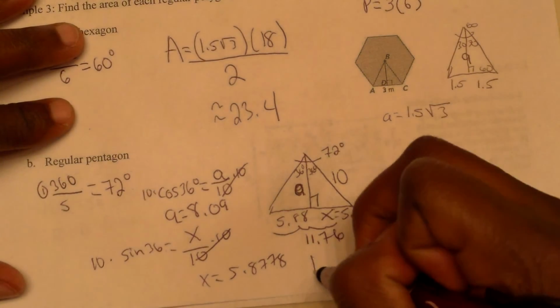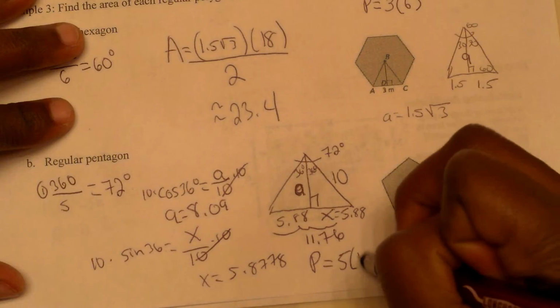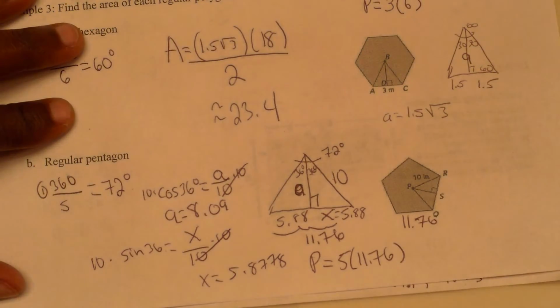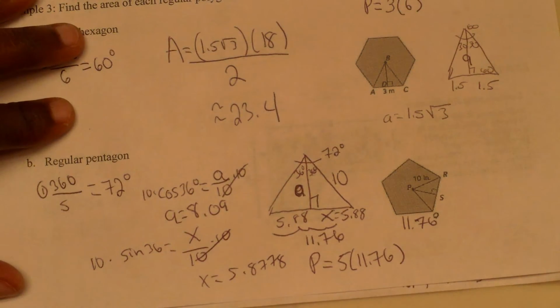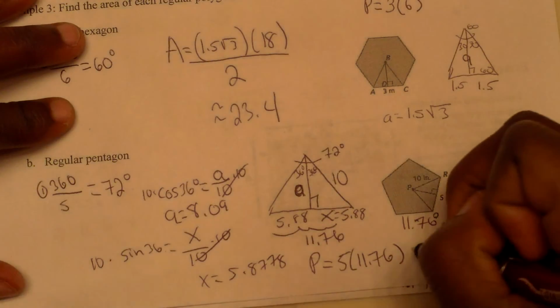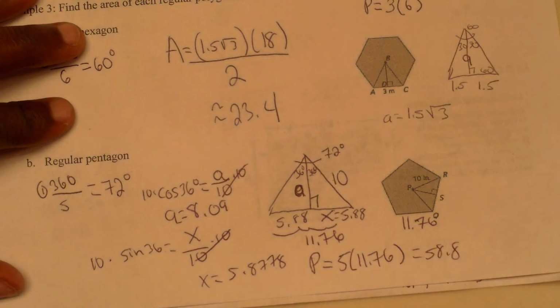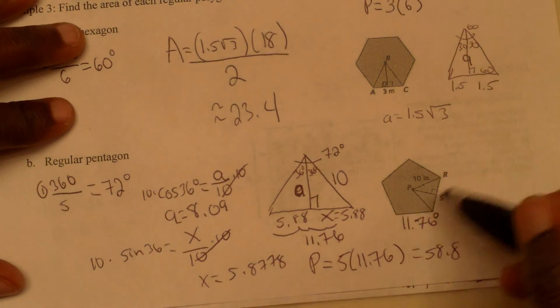So now we know our base, right? So we can multiply to get the perimeter of the base. 5 sides times 11.76. 5 times 11.76, and so that's approximately 58.8. And so now we have our perimeter of the base.